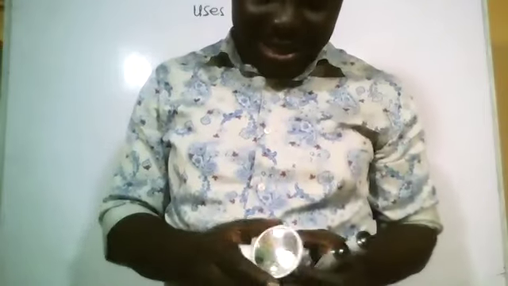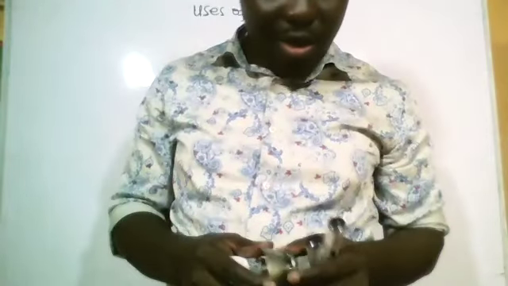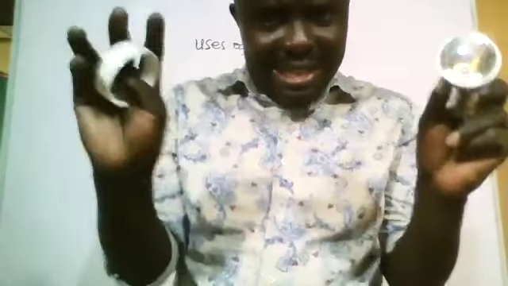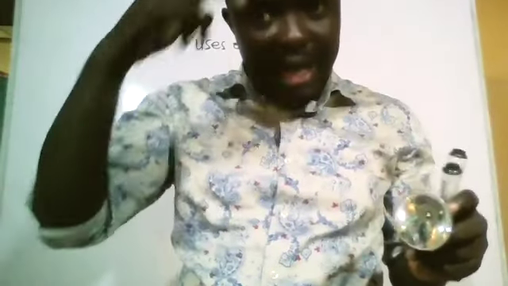So you see concave mirrors in torchlights, searchlights, headlights, or floodlights, most lights. Torchlights, car headlights, searchlights used in prisons, headlights used by hunters.